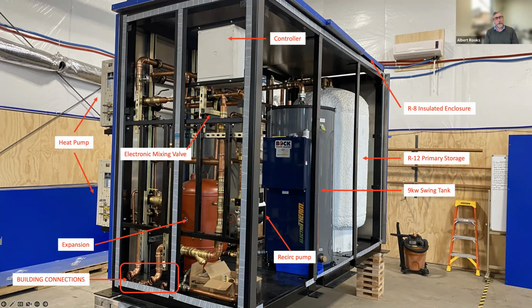It's in an insulated, weather-tight enclosure. It has everything that we need. We can see the heat pump, expansion tank, and the building connections in the lower left: 3 water pipes, cold water in, hot water out, and recirc return. On the other end, it's got a big old service panel. And we've got a recirculation pump, a swing tank, and a master controller that'll stage the heat pumps and send alarms.